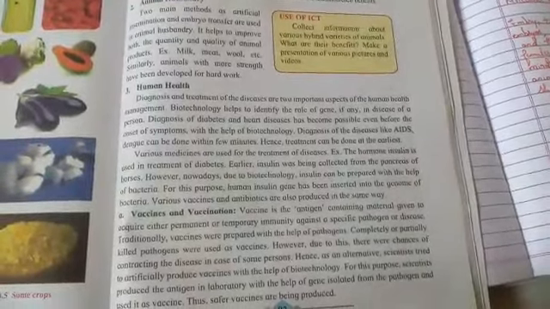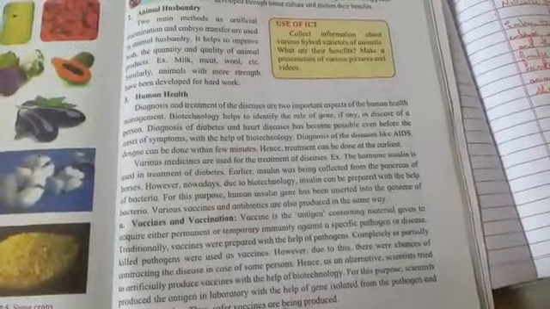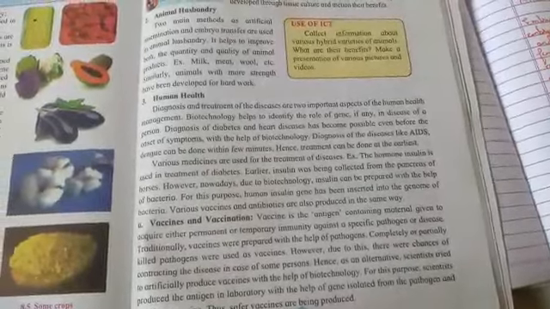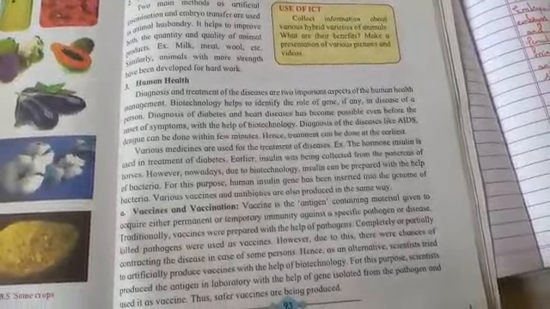Then human health: diagnosis and treatment of diseases are the two important aspects of human health management. Diagnosis means we come to know about a particular disease present in us by a medical checkup. And then to treat it, to fight against that disease, to give various kinds of medical treatment, medicines or therapies against that disease is known as the treatment of that disease. So these are the two important aspects of human health management.